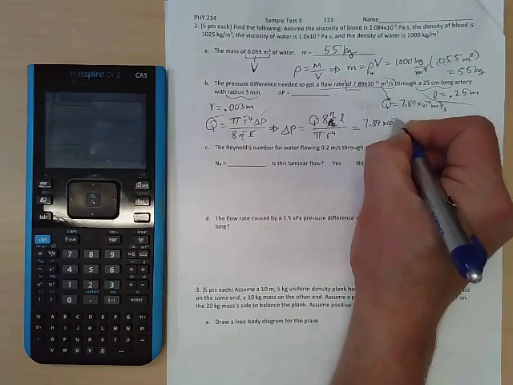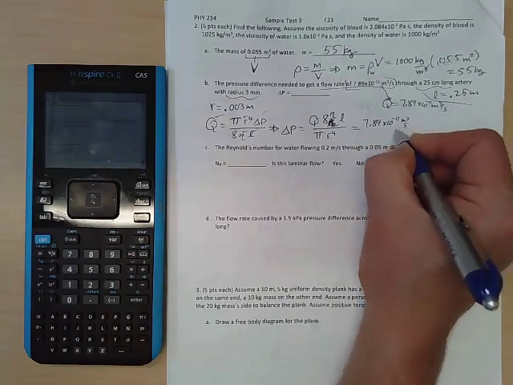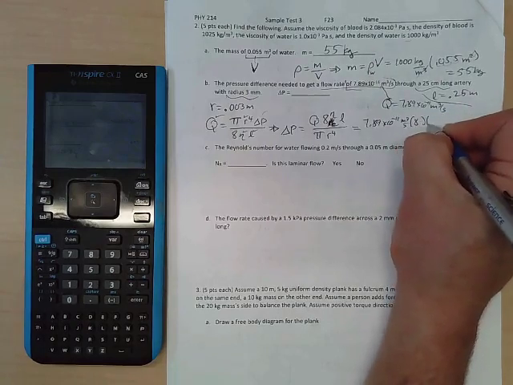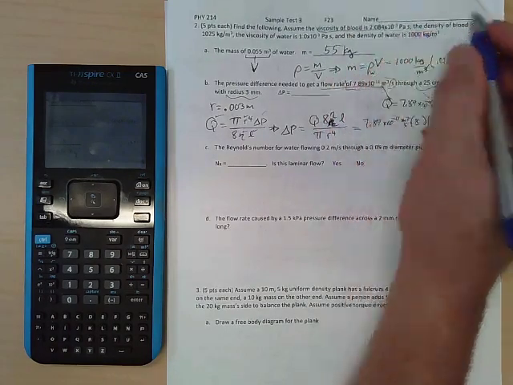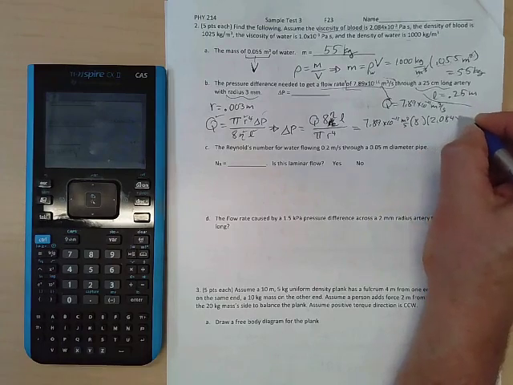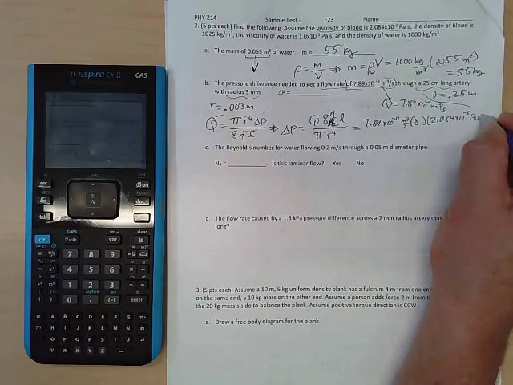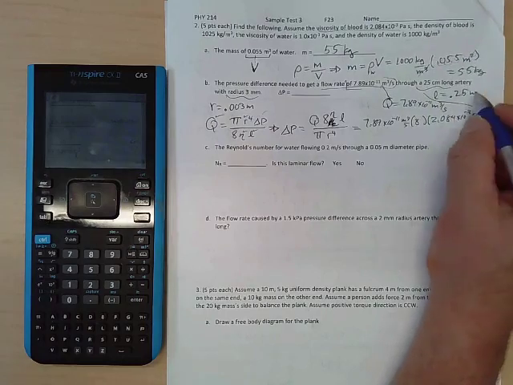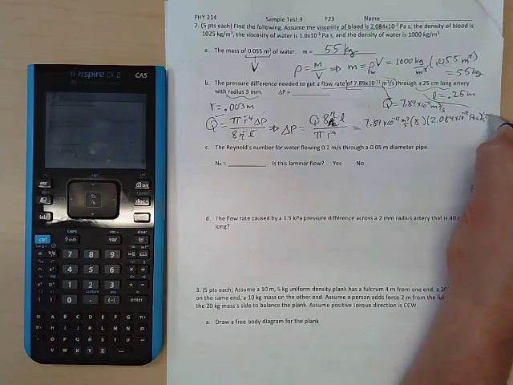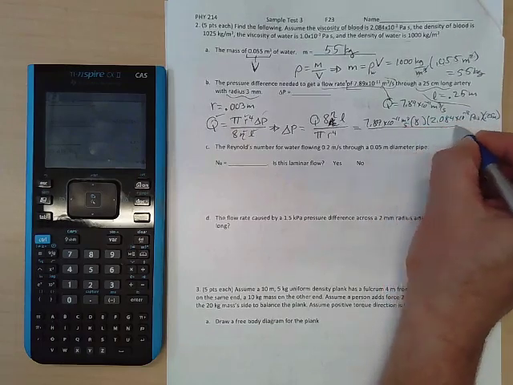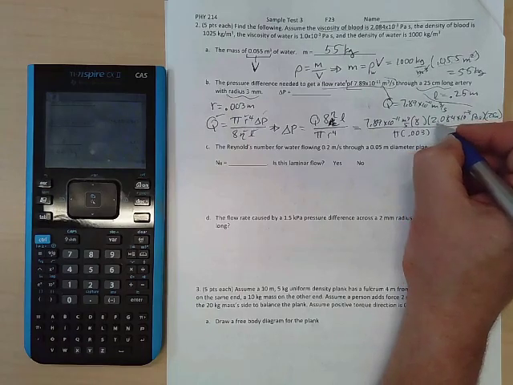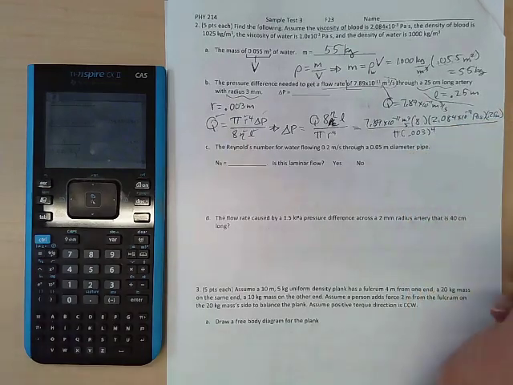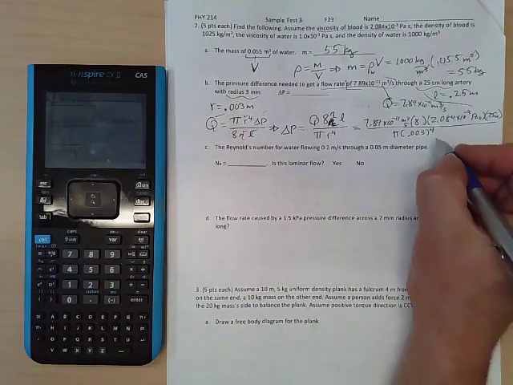Okay, let's plug stuff in. 7.89 times 10 to the negative 11, good units, meters cubed per second. Times 8 eta. This is talking about blood, so eta is the viscosity of blood, 2.084 times 10 to the negative 3 Pascal seconds. Length, 0.25 meters. All right, divided by pi and r, 0.003 to the 4th power. I really should learn how to do exponents on my calculator. All right, so let's plug this in.